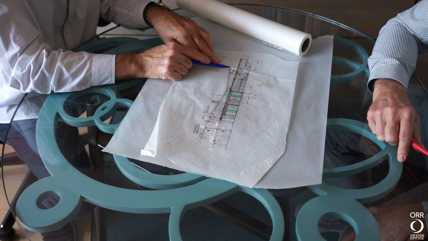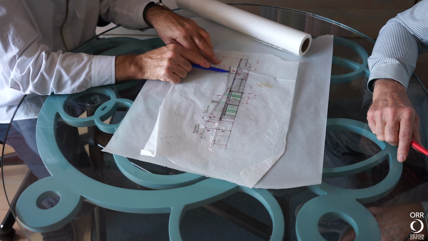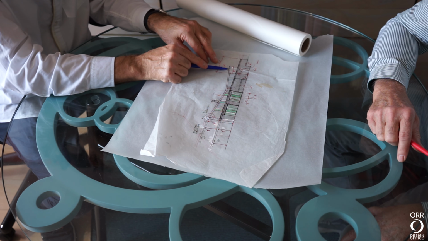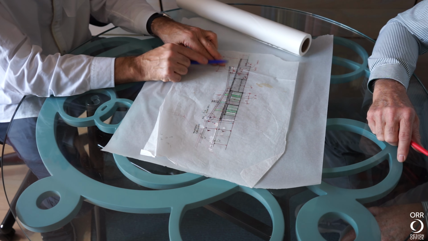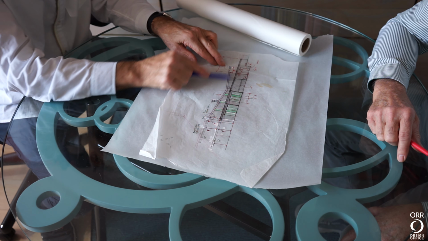We're going to have a cantilevered roof area that we're proposing that hangs out. So when we get ready to talk to our structural engineer, we want to talk about how to support that cantilever. Right. And then we're going to have materials.